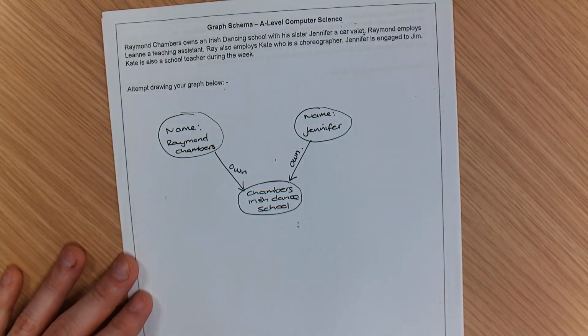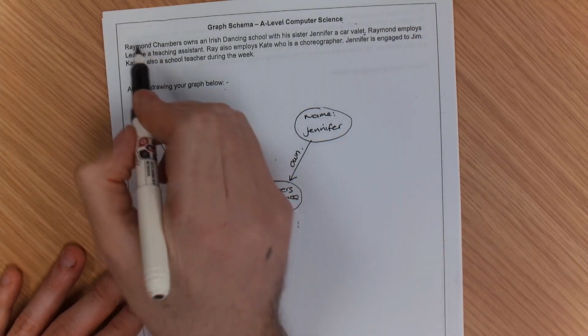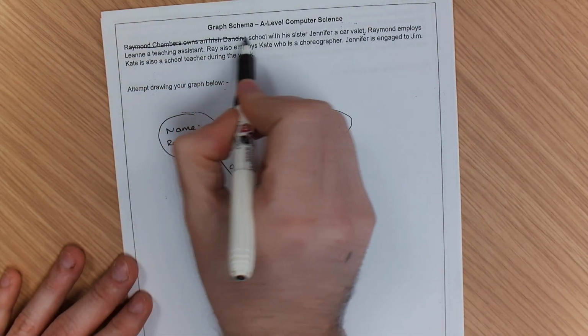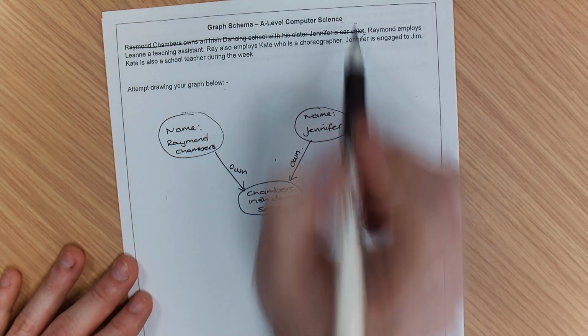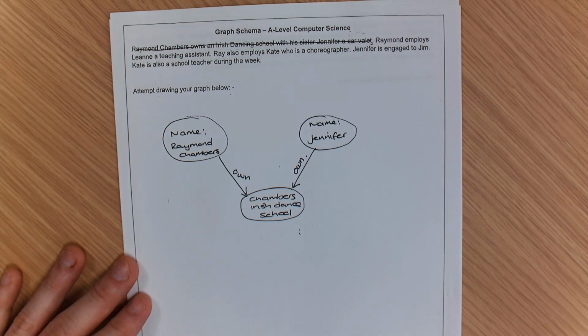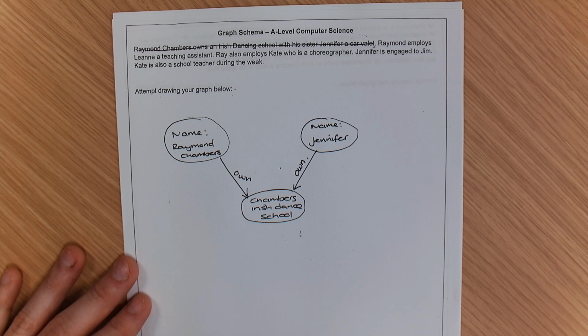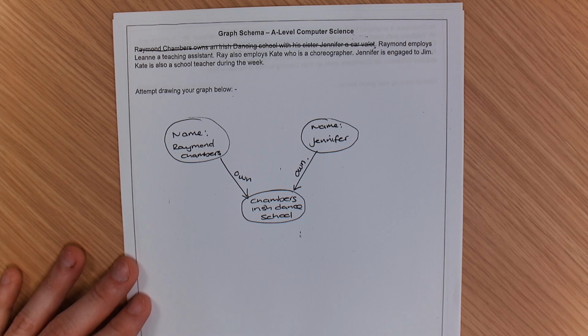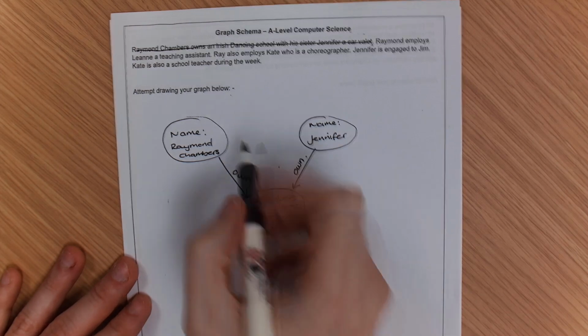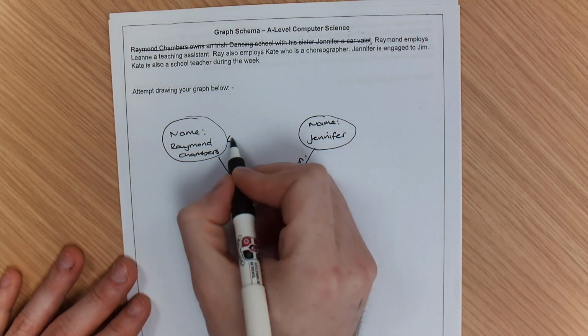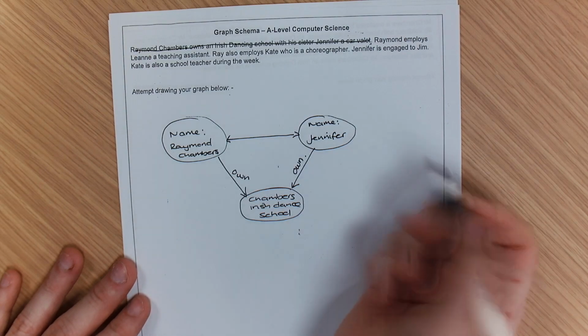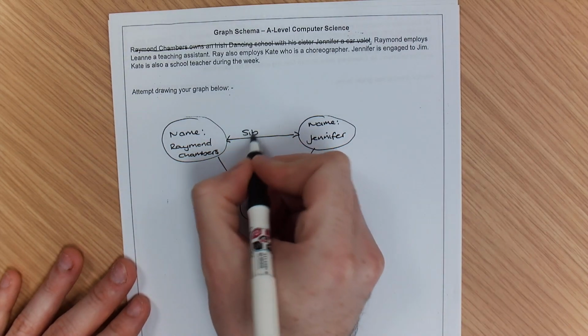Now, the next thing it says is, so I'm going to draw a line through that because I've sorted that one out. You don't need to do that in your exam, it's just so that you can watch this video back. Did you not include the sibling relationship directly? You could do. You could put, all right, bidirectional, and you could say sibling.